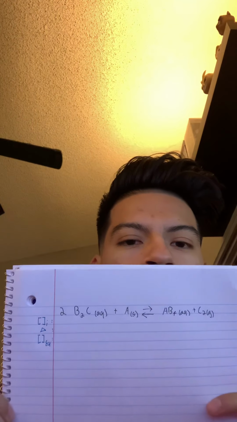So the first thing I'm going to do is set up my ice table. I already wrote out the reaction, and then I already kind of set up my ice table. So the first row is the initial concentration. So we're just given 2 molar concentration for B2C. We're not given a concentration for A because it's a solid and it's not going to be included in our reaction. So we're skipping A, and then next AB4 aqueous is going to be 0 and C2 is going to be 0 as well.